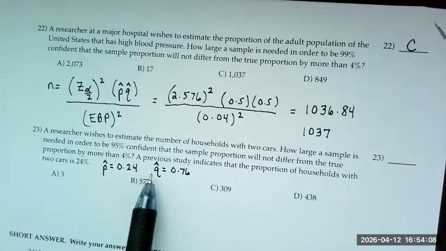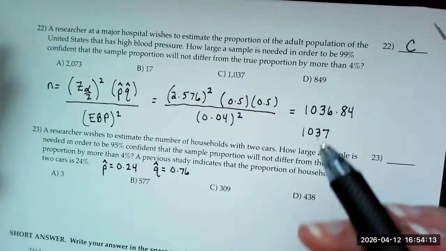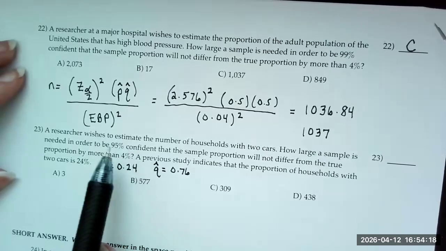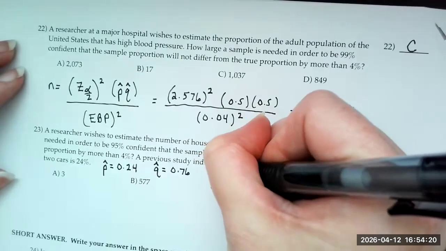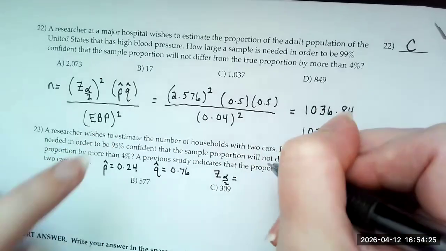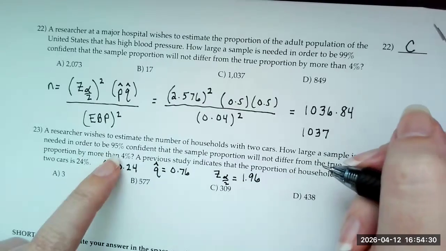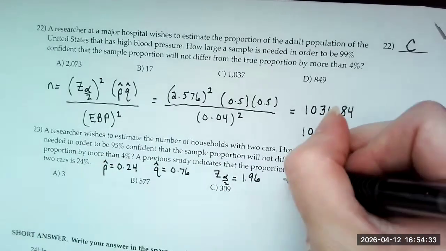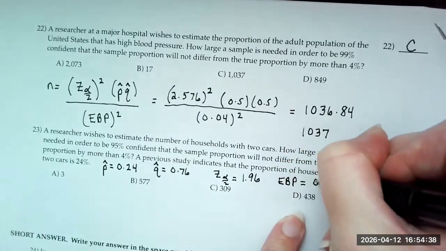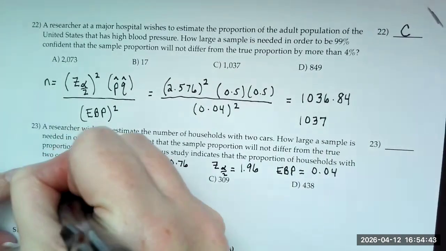So for this one, we got a p hat and a q hat, so we don't use the 0.5 like we did in the last problem. In terms of the rest of this, the 95% confidence level is telling us the z alpha over 2 number that we need. So we need the z alpha over 2 for a 95% confidence level. That's our 1.96. And the error, again, is going to be the 4%. So we'll write the error bound for the proportion is, again, 0.04. So we have all the numbers that we need to plug into that formula.